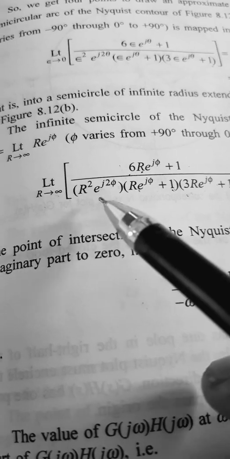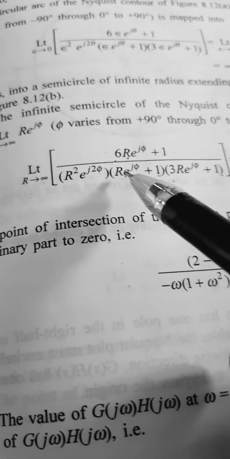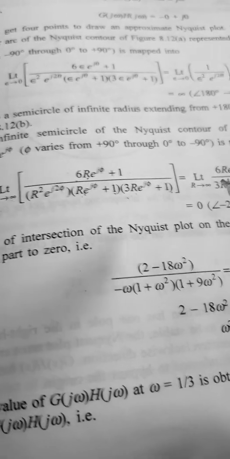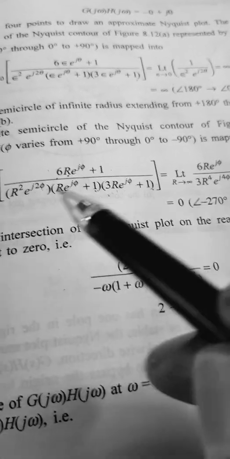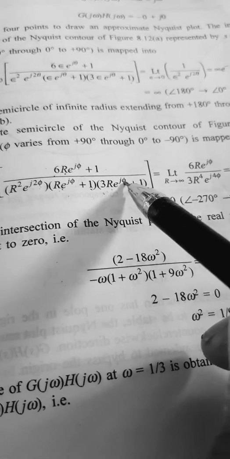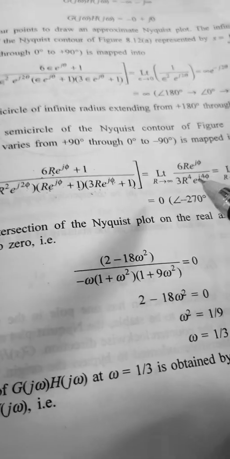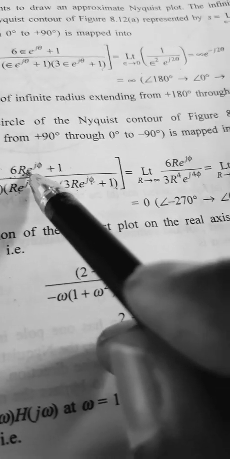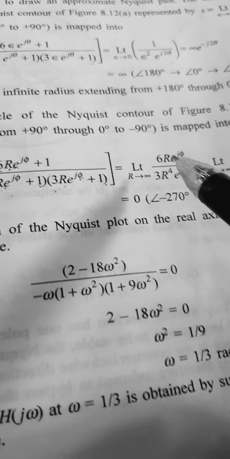Now the denominator, if you multiply R squared e to the power of j 2 theta, multiplied by R e to the power of j theta, multiplied by 3 R e to the power of j theta, you will get 3 R squared times R, so R raised to 4, and e to the power of j 4 theta. Now the numerator is 6 R e to the power of j theta.